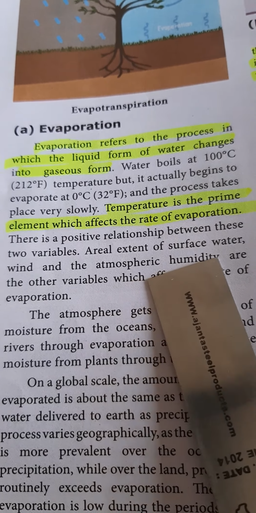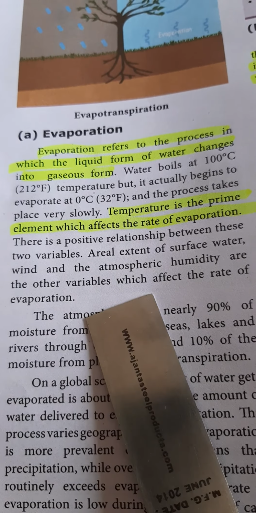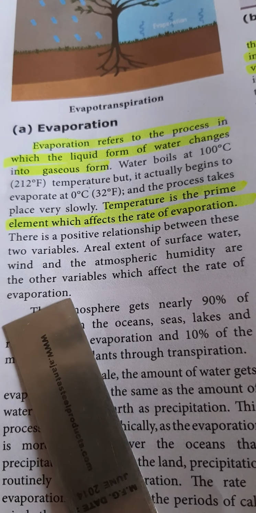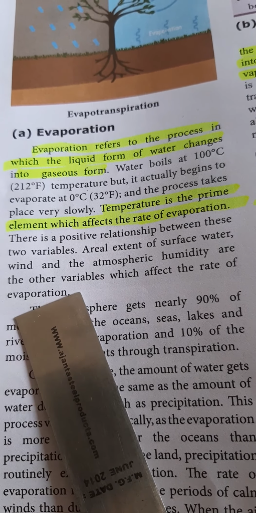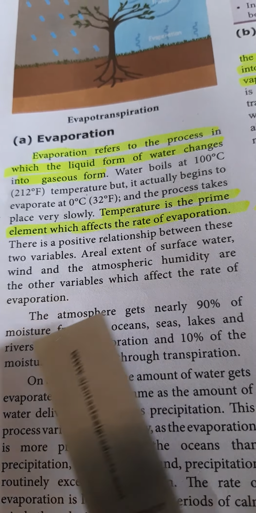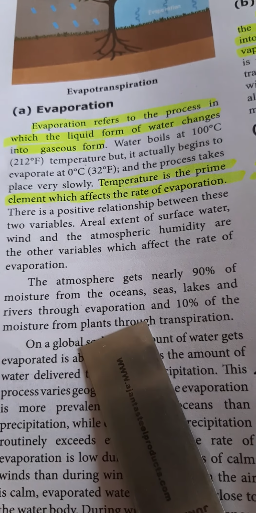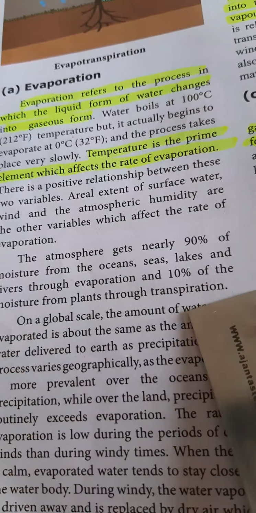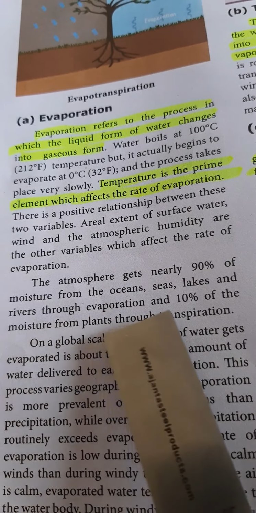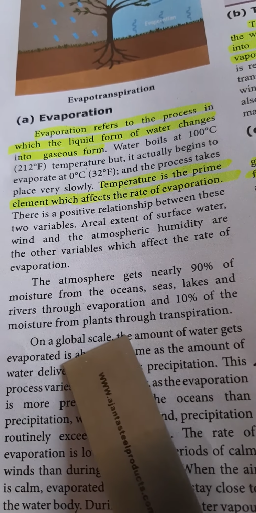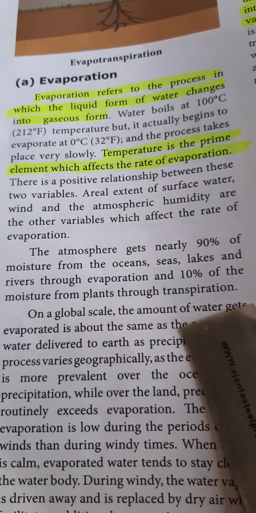Areal extent of surface water, wind, and atmospheric humidity are the other variables which affect the rate of evaporation. In a cool climate, evaporation is very less because of the icy mountains, etc. Nearly 90% of moisture comes from the oceans, seas, lakes, and rivers through evaporation, and 10% of the moisture from plants through transpiration.